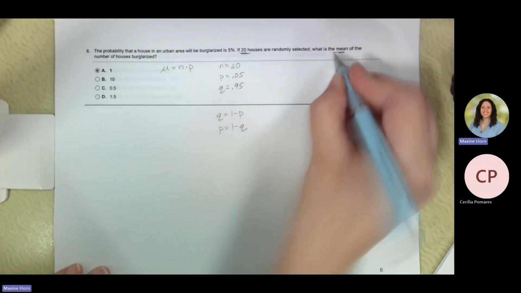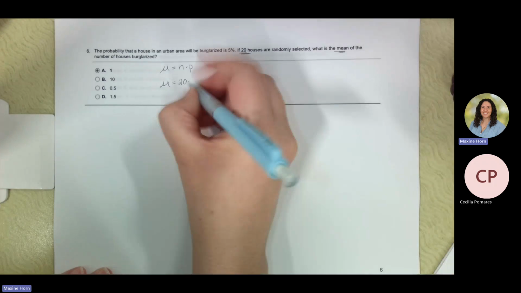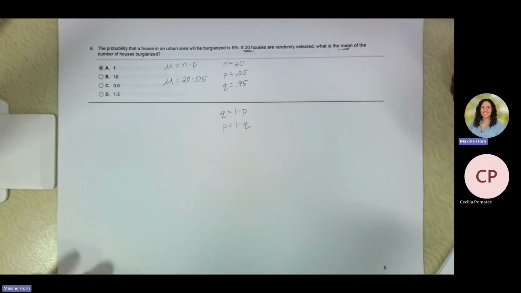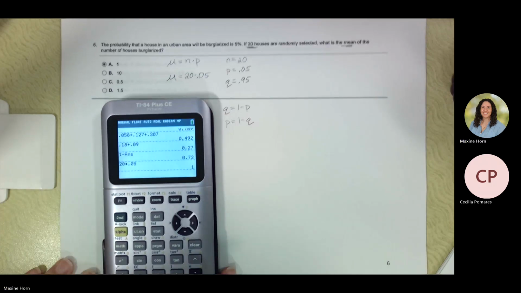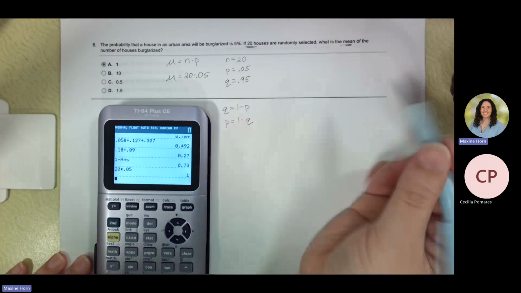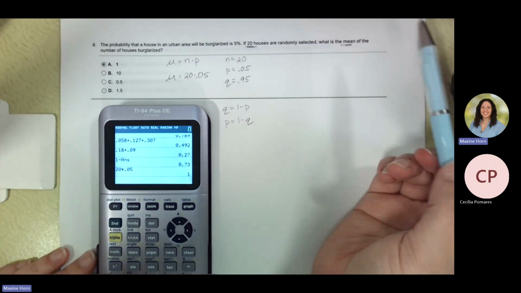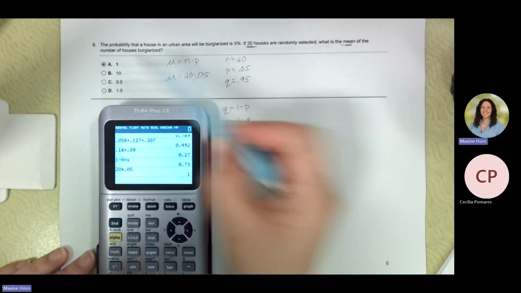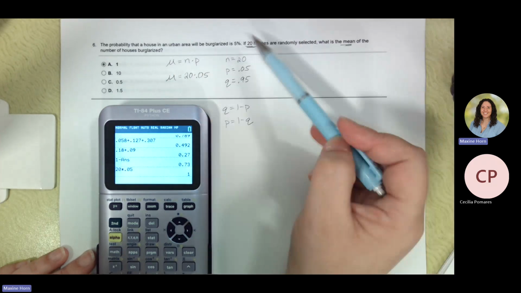All right, so for this, we're going to say the mean, right? That's the formula we're using. The mean is n times p. Okay, so we're just plugging that in. 20 times 0.05. That's how we get 1. So when you have these word problems, make sure that you understand what it is that you just found. 20 houses are randomly selected. What is the mean of the number of houses burglarized? 1 house being burglarized is the mean. Out of 20 houses, 1 house being burglarized is the mean.